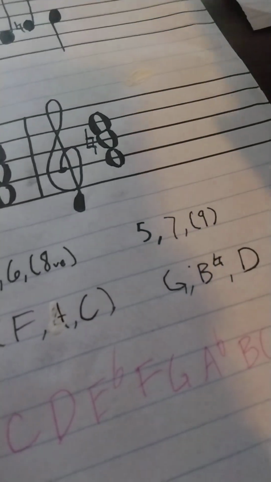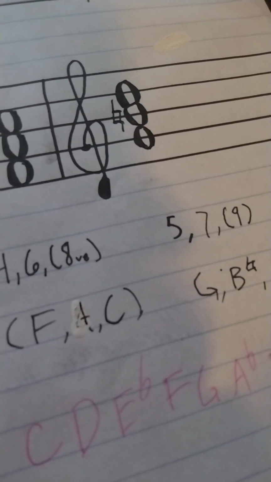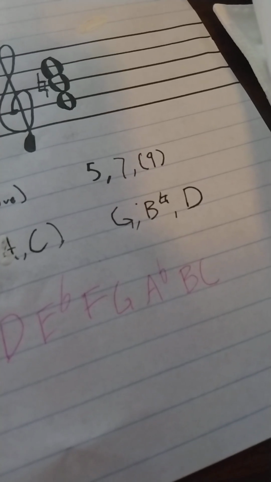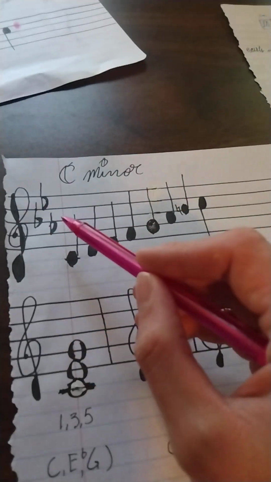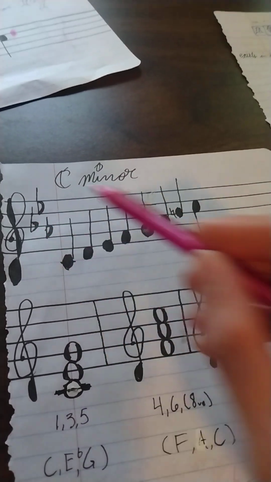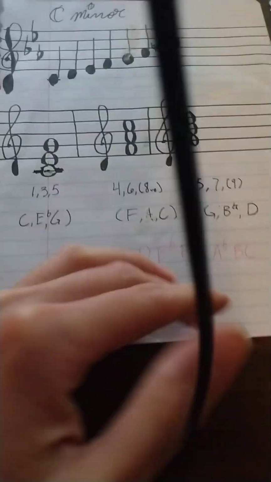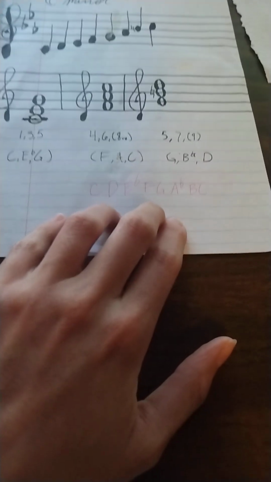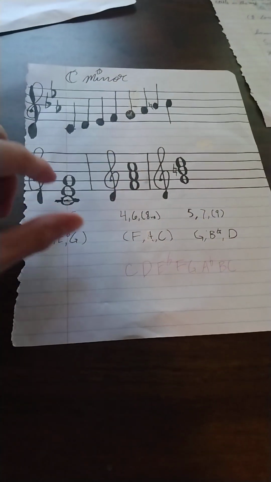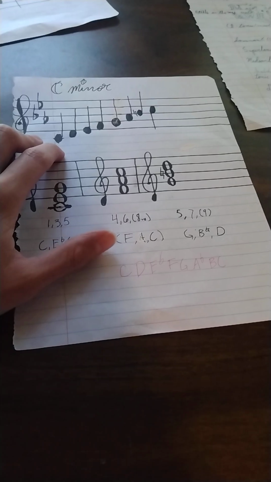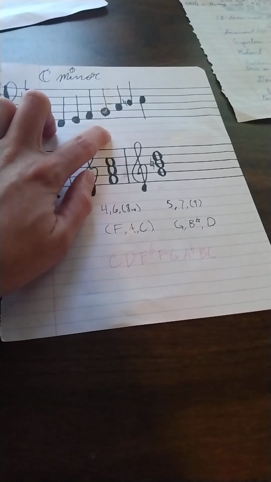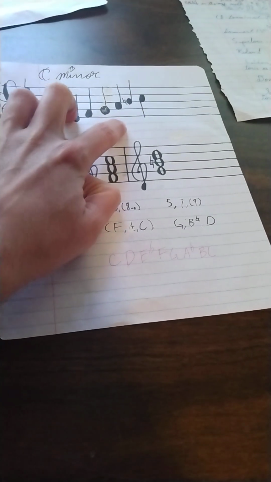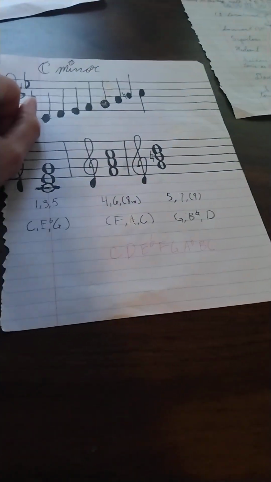But remember, if this was the natural minor, this one would be what? B flat, okay? So those are our notes for the harmonic minor scale. So as we can see, C, D, E flat, F, G, A flat, B natural, and C.